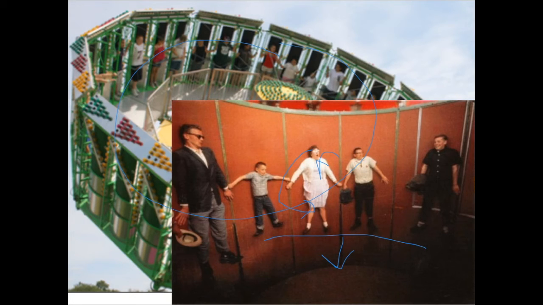Now, very often, people refer to this as something called centrifugal motion. Centrifugal. Actually, I don't even know how you spell it. The reason I don't know how you spell it is because there is no such thing as centrifugal motion, right?